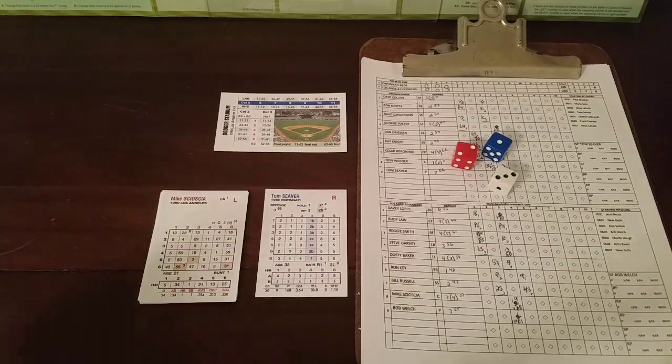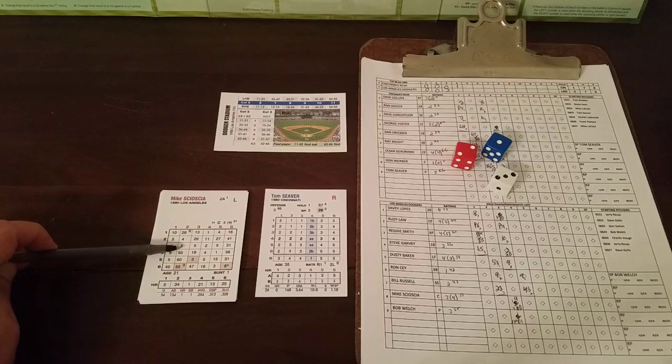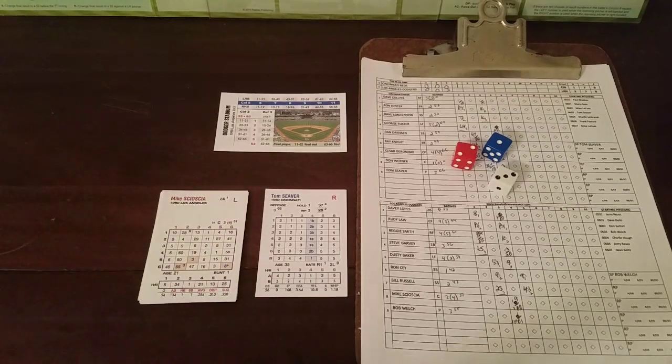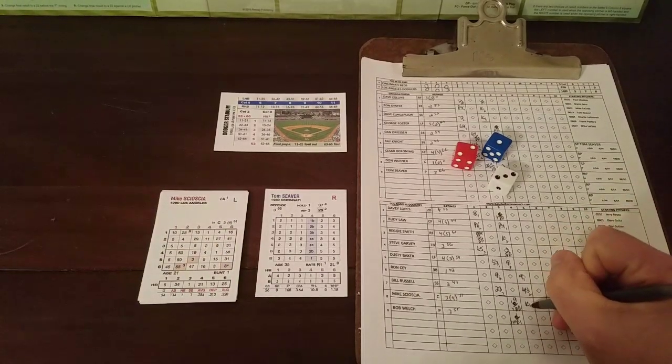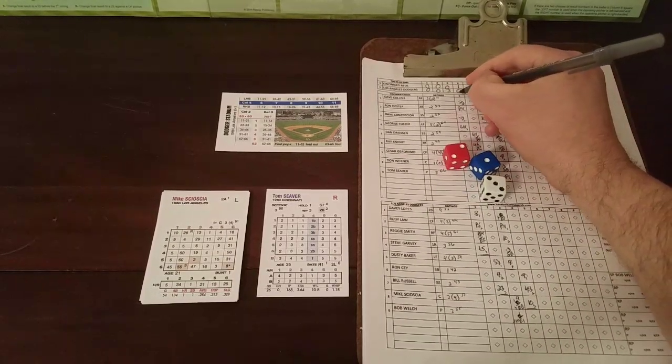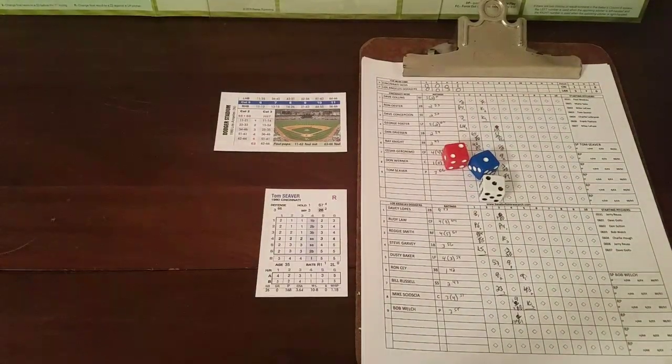Walked and scored his first trip. 2-3 is a 5. 2-1 is a 1. It's a total of 6, and that's a strikeout. So Seaver is correcting the boat here in the 4th. We go to the 5th. It's Dodgers 3, Reds 1.